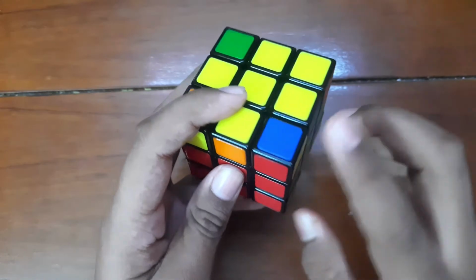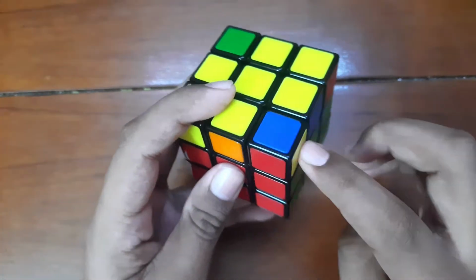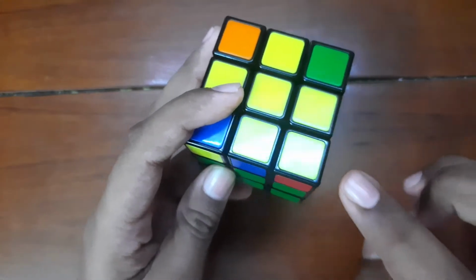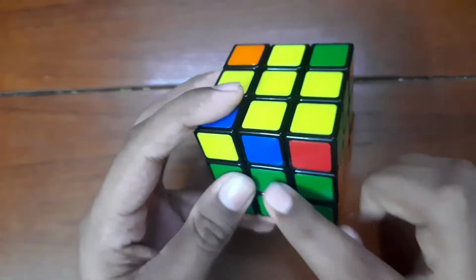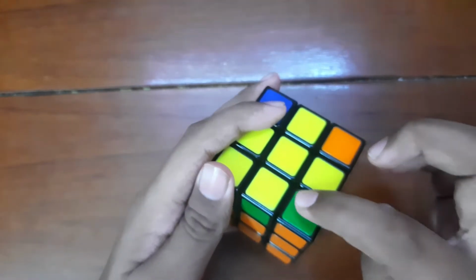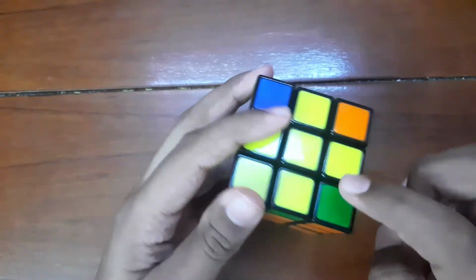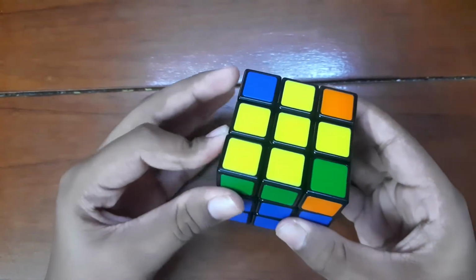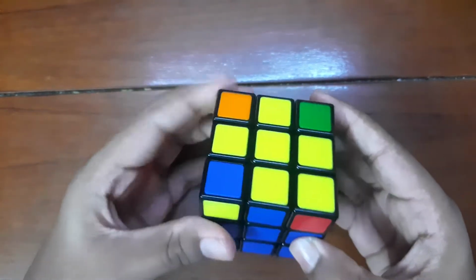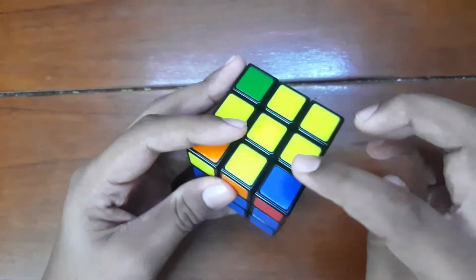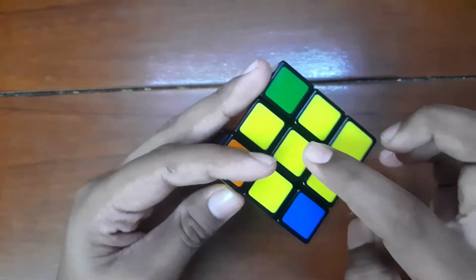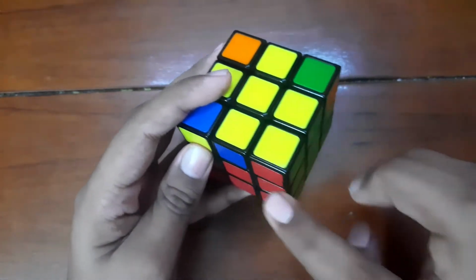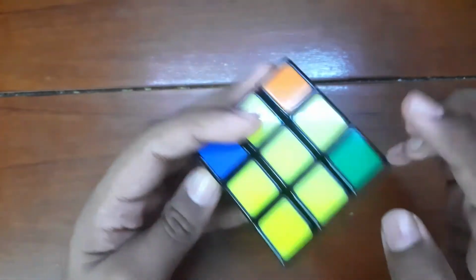Next thing, let's check this. Blue, red, yellow, yellow, red, green. No. Next is this. Yellow, red, green, yellow, orange, green. No. Yellow, green, orange, yellow, yellow, orange, blue. No. That means nothing is correct. So now let us solve this. Now let's check. Blue, red and yellow sits between yellow, blue and red. This is correct. Next thing, yellow, red and green sits between yellow, red and green, and the rest two are wrong.